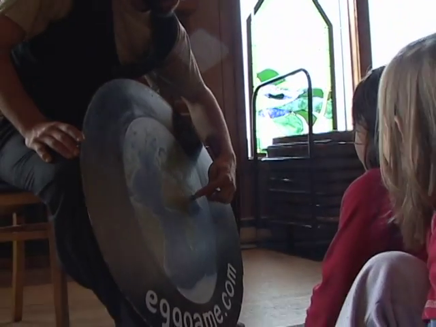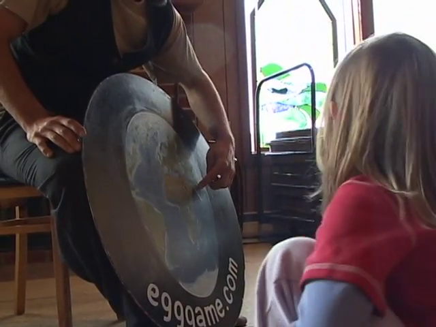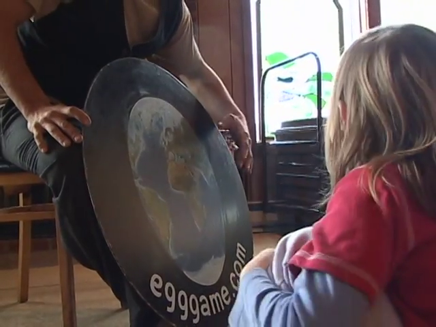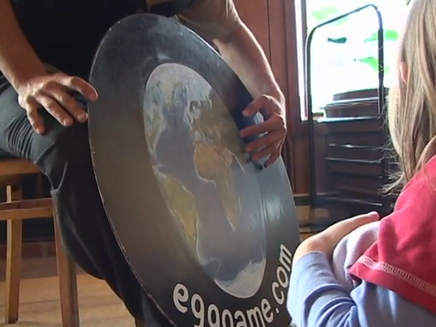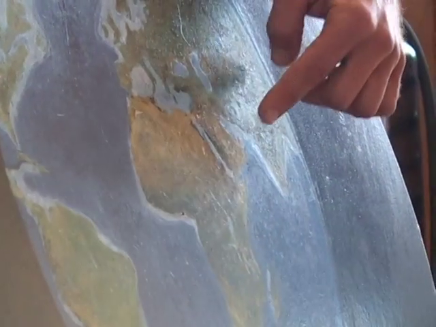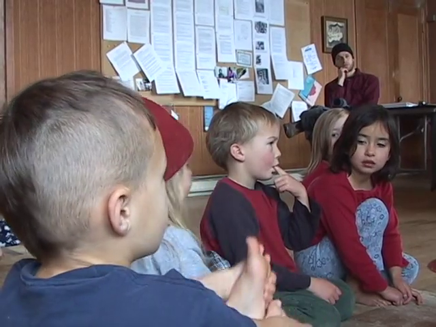Now, some of you may recognize this little point. This is a pretty obvious place. This is India. That's right. And to the east of India is Asia. India shares a border with Pakistan.